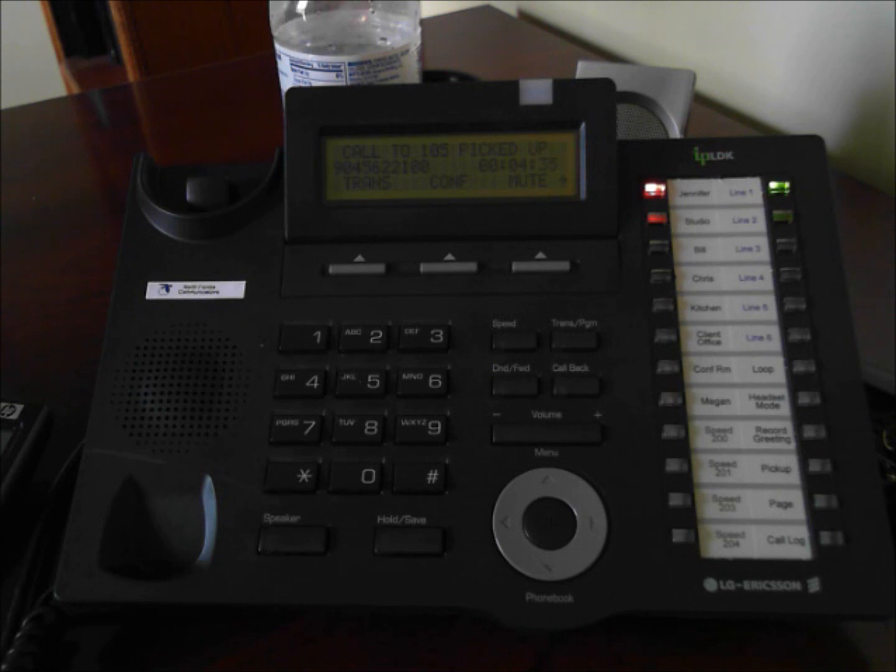We don't have to tell our coworker what we're doing. We can initiate an unscreened transfer by hanging up after we dial the 3-digit extension number. If they do not answer the call, the caller will go to the coworker's voicemail box if your system has voicemail. If you have a direct station select key for your coworker, transfer becomes even simpler.